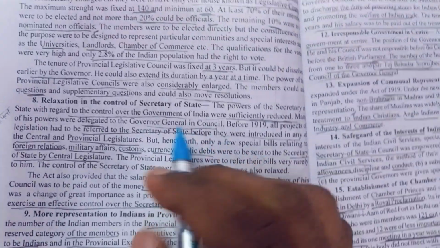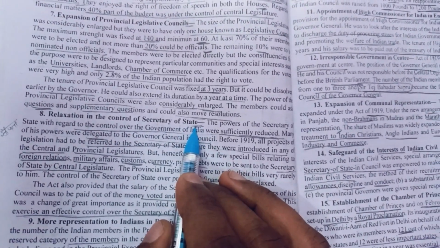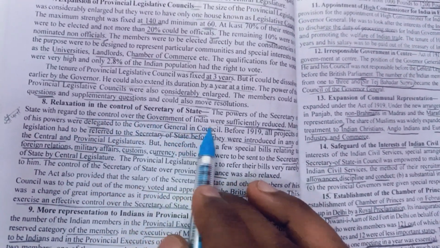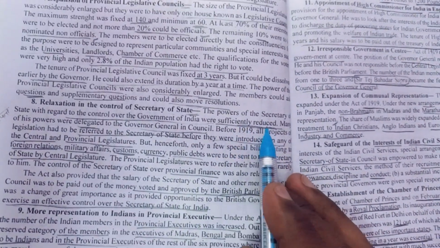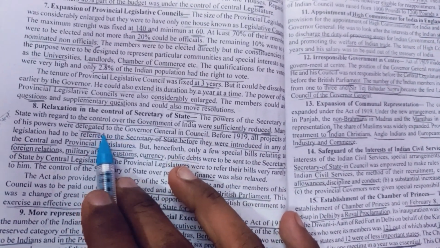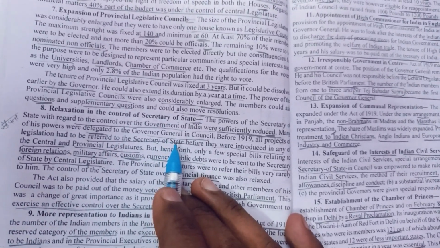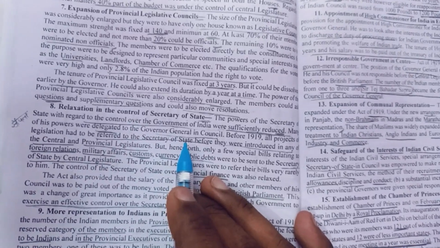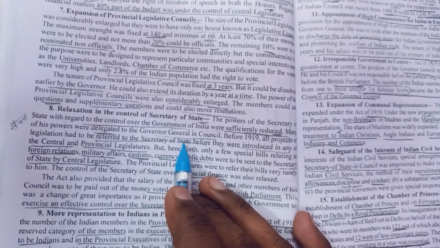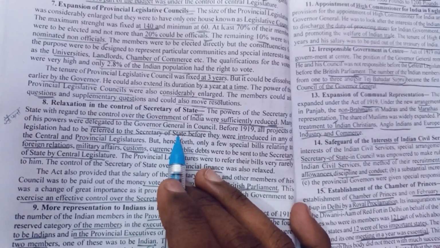So number 8 is the relaxation in the control of the Secretary of State, meaning the powers of the Secretary of State with regard to the control of the government of India were sufficiently reduced. Many of these powers were delegated to the Governor General, as I have said. Many of the powers of the Secretary of State of India were given to the Governor General, and somehow this gave a domination effect to the Governor General, which we will talk about later.